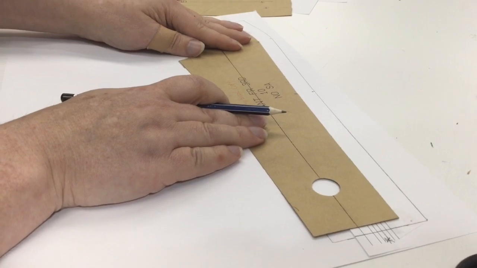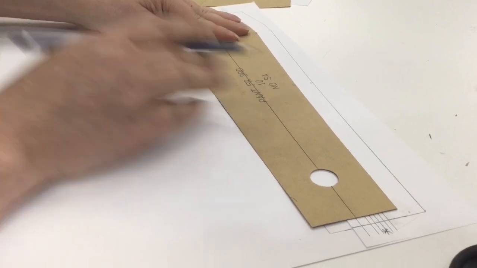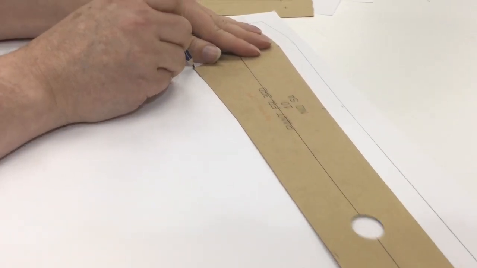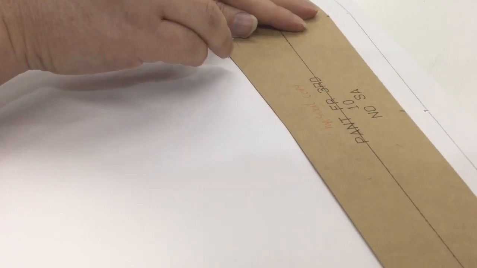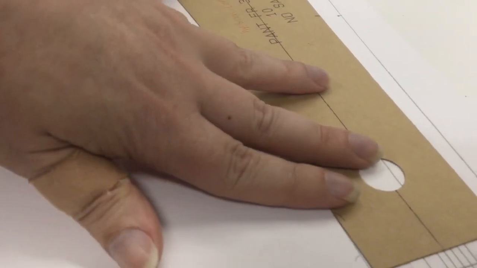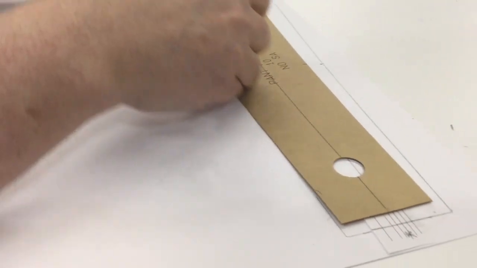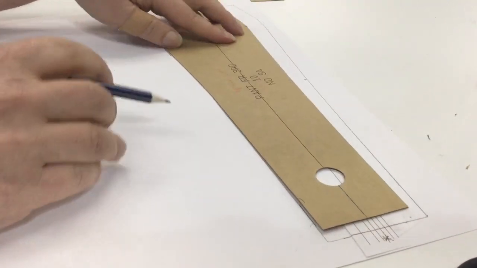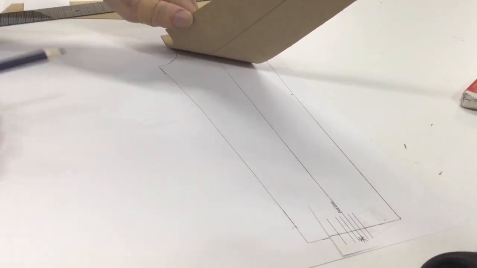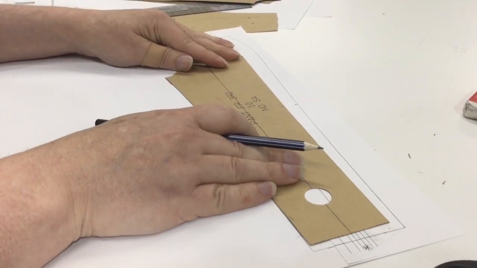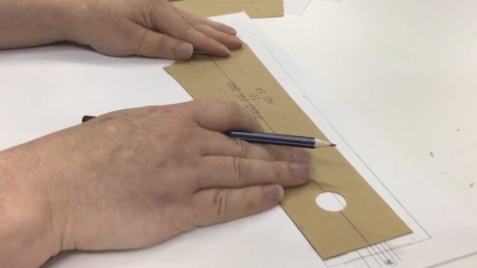So again, we start at this point here. You can put your pencil on the crutch point there, and then we swing that around until it matches up with your line there, and then you can take that all the way through, and that gives us your crutch line to join the two together. Now we just need to go down.